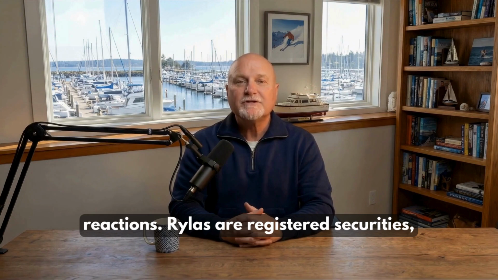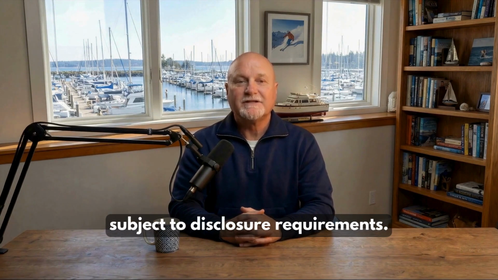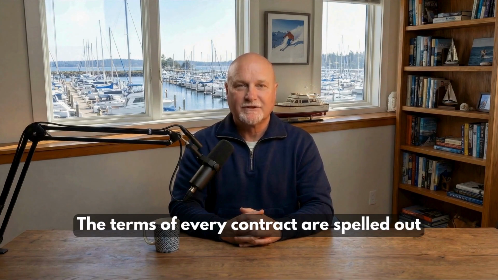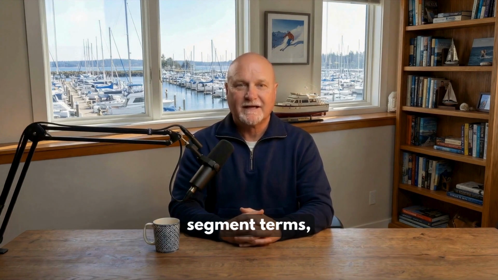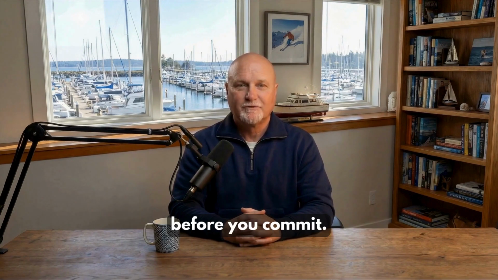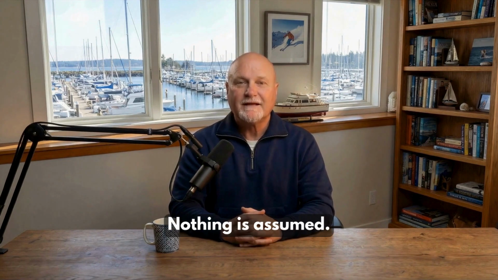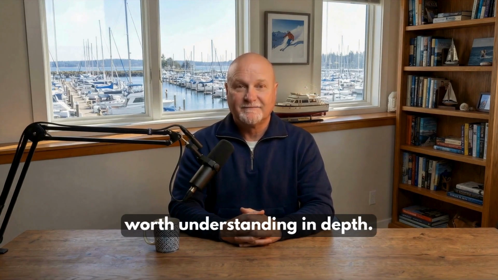RILAs are registered securities, meaning they carry specific regulations and are subject to disclosure requirements. The terms of every contract are spelled out in advance. Participation rates, buffer levels, segment terms, and any caps or limits are all defined before you commit. Nothing is assumed. That transparency is one of the features that makes RILAs worth understanding in depth.